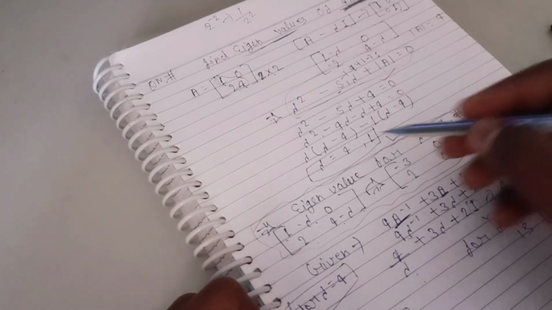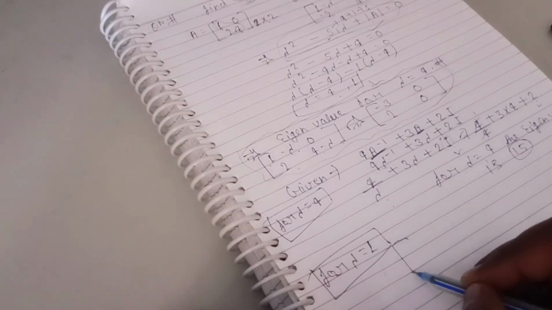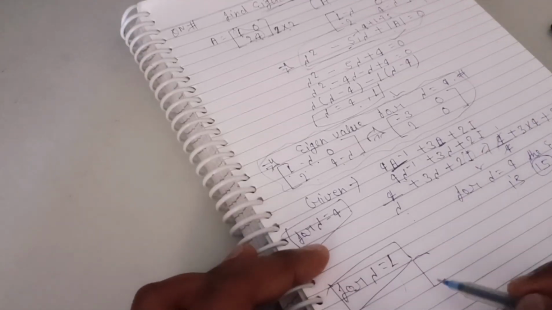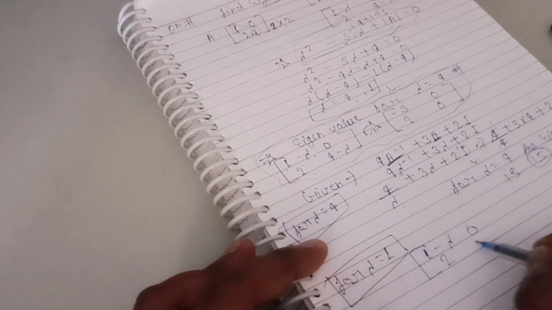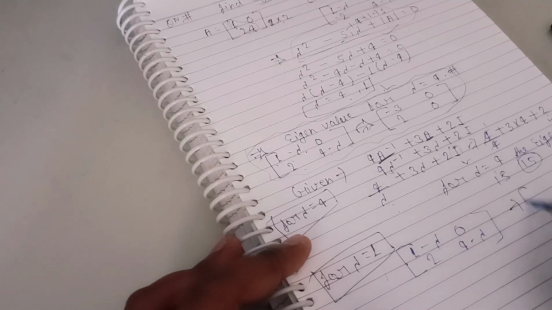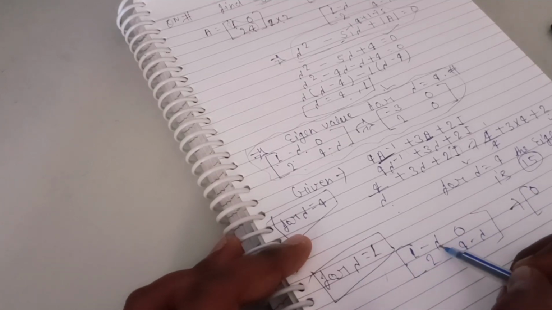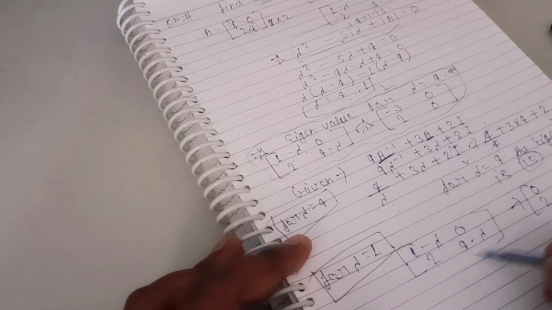Okay, now we have to also find for lambda equal to 1. We have two values, 4 and 1. So again we will write the same thing that we have been given in this equation: 1 minus lambda, 0, 2, 4 minus lambda, and 1 minus 1, that is 0. I'm just putting the value of lambda: 0, 2 as it is, 4 minus 1, that is 3.